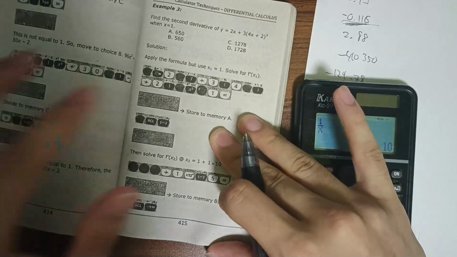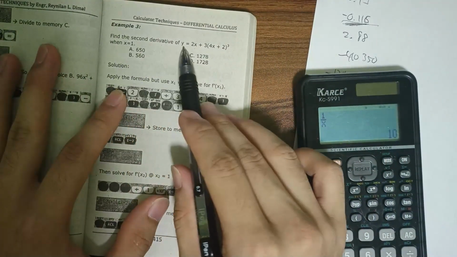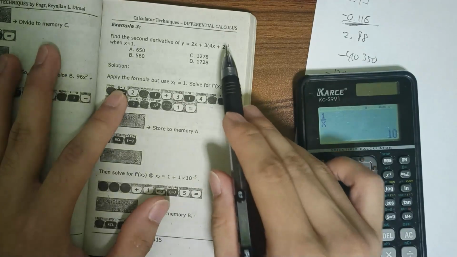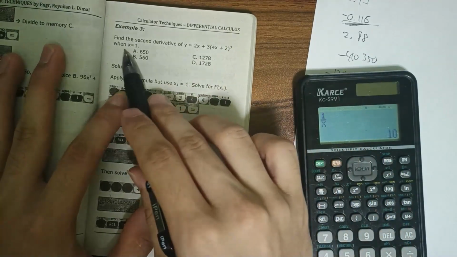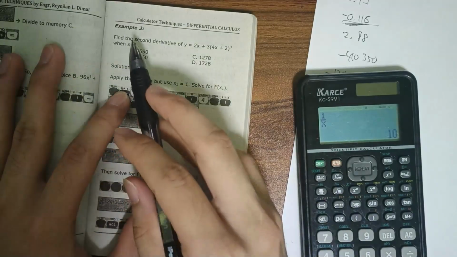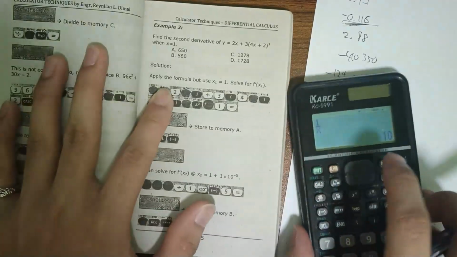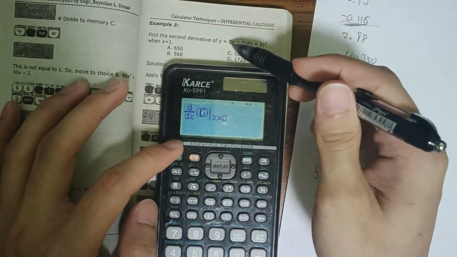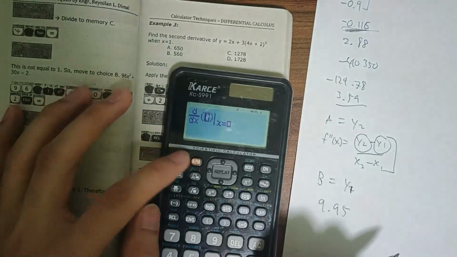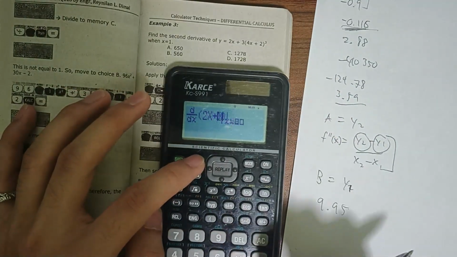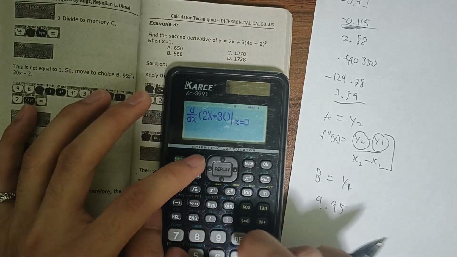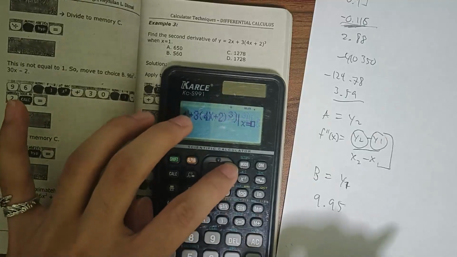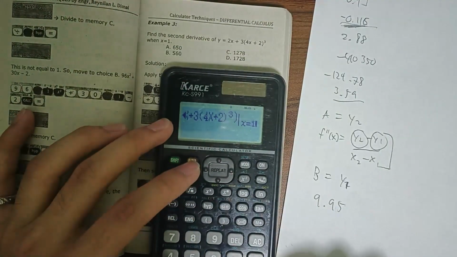So, okay, how about this? Find the second derivative of y equals 2x plus 3 for x plus 2 quantity raised to 3 when x is equal to 1. Okay, we have a value of 1. So, we will just use the value of x as 1. Same process. Type the same function into the derivative function. 2x plus 3 for x plus 2 cube. Then we will use the value given to us, 1.